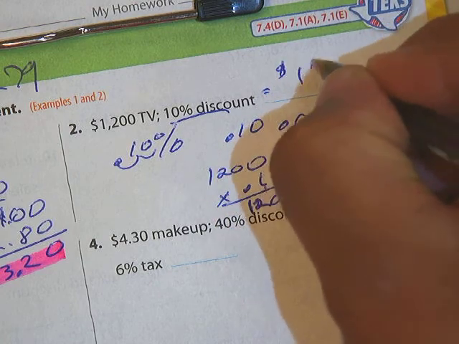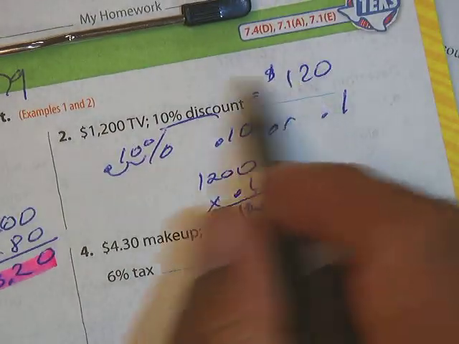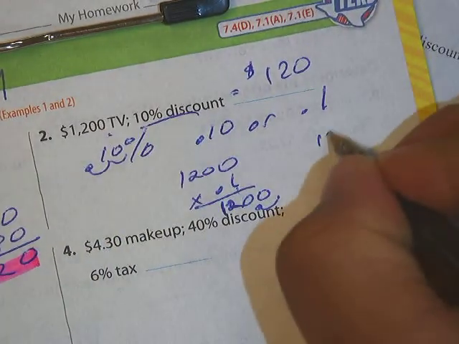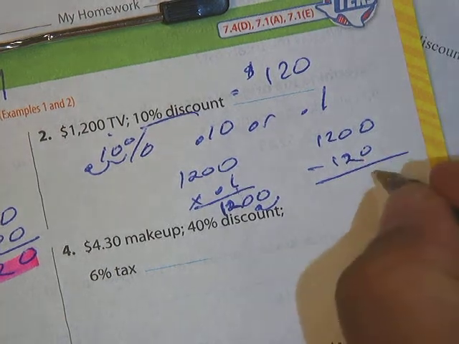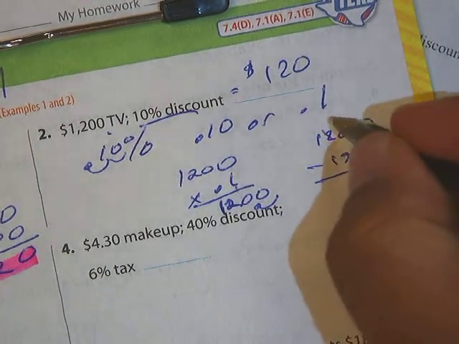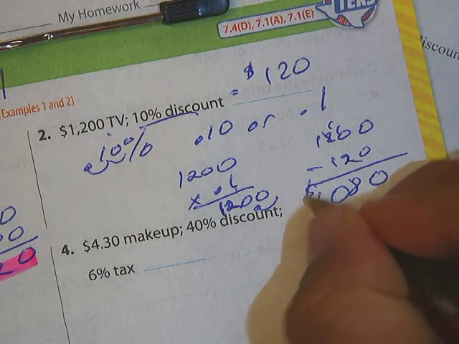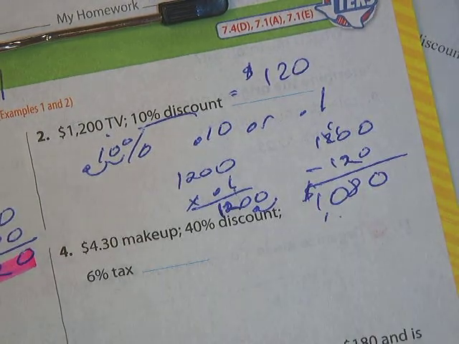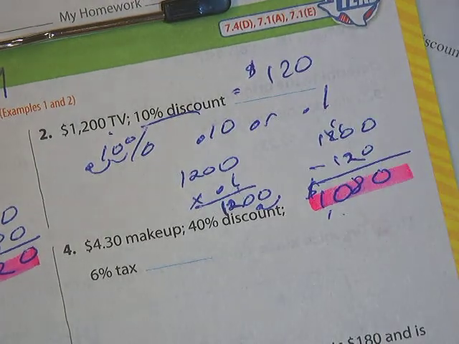That means my discount is $120. So I'm going to subtract 120 from the 1,200. You subtract, you regroup, and you get 1,080, and that happens to be the new, discounted price. So that's the answer for number 2.